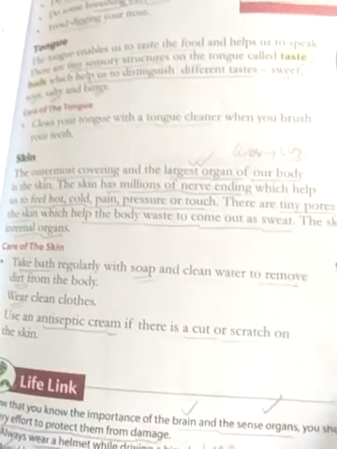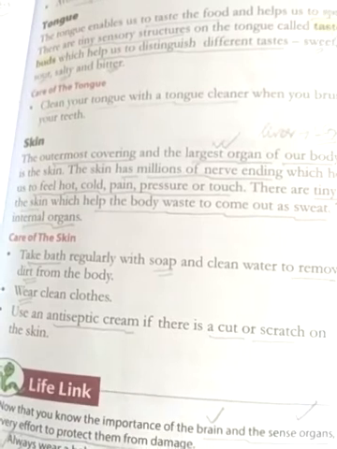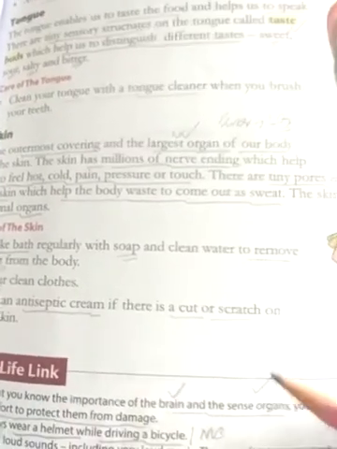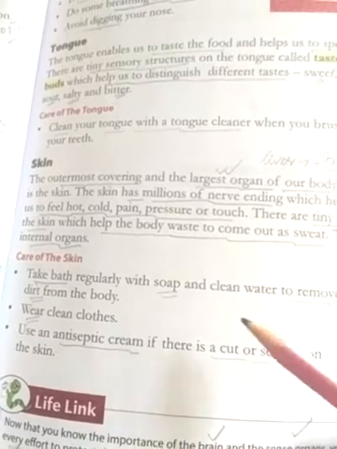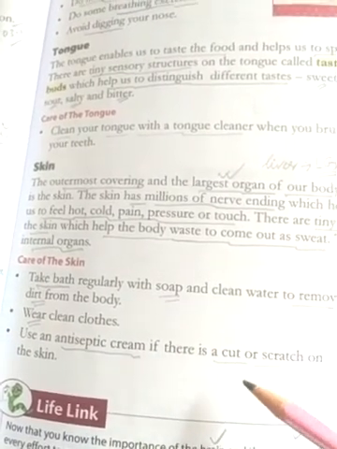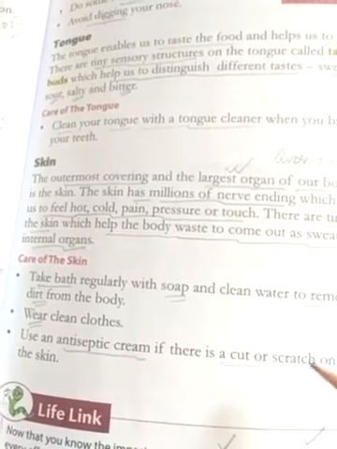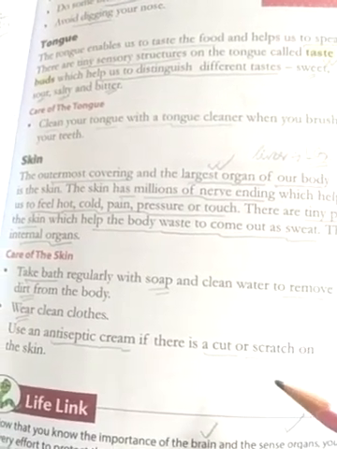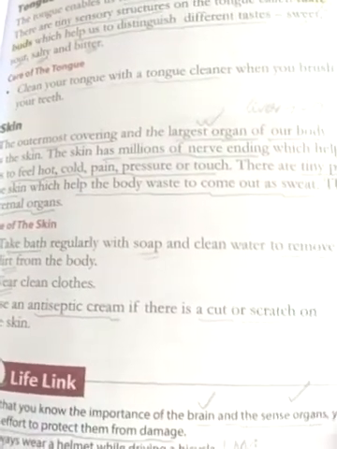Now, how to care for the skin? We should take a bath regularly with clean water and soap in order to remove the dirt from the body, and we should also wear clean clothes and use antiseptic solution or cream or any liquid whenever there is a cut or scratch on the surface of the skin.